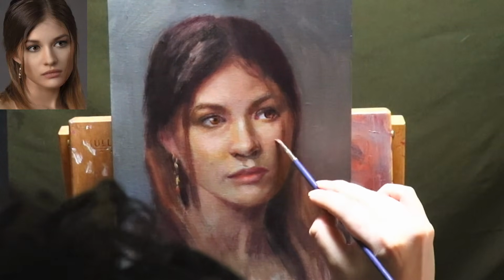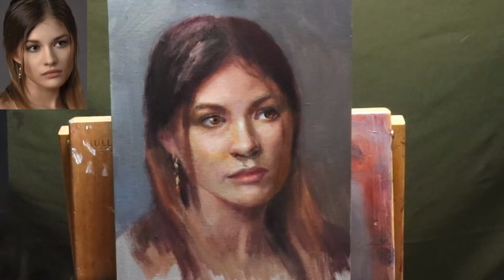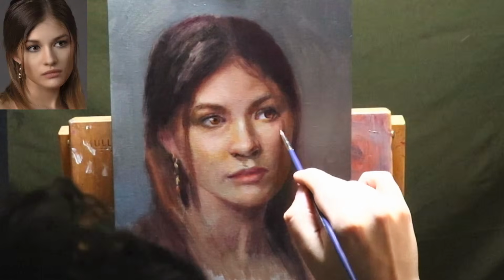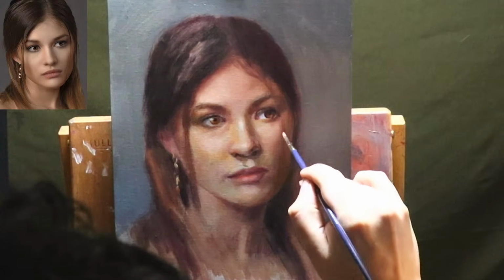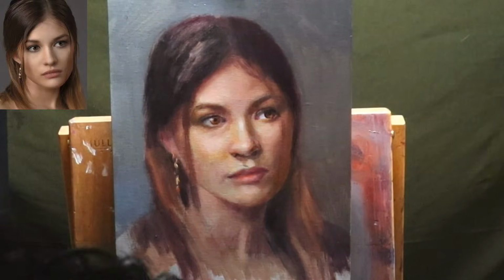I don't really like how this hair falls right onto the dark light. I have to edit that. I think that's fine though, right here.